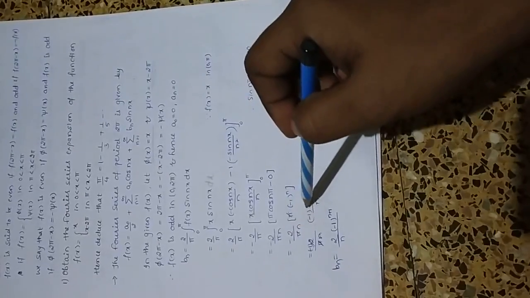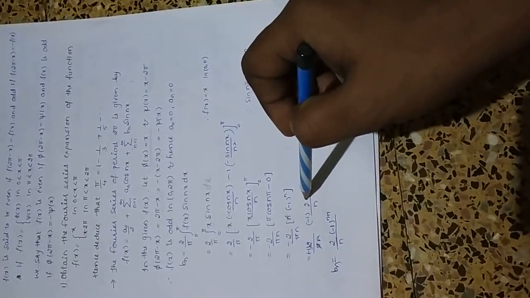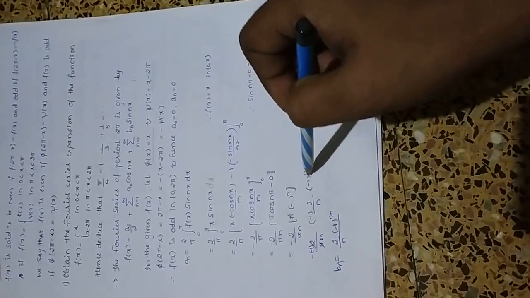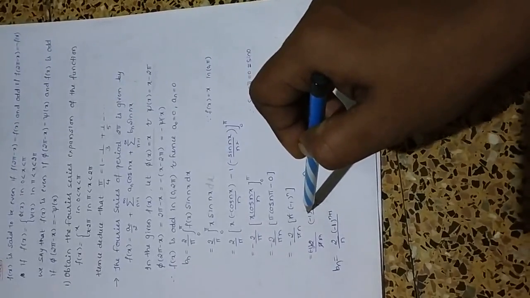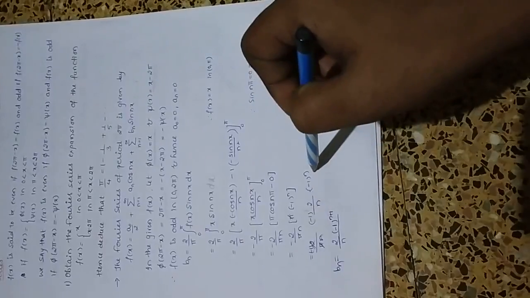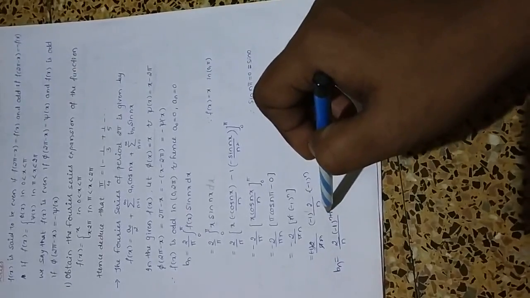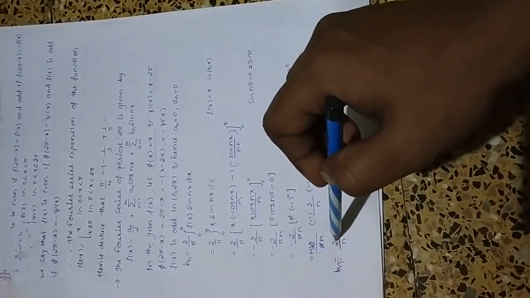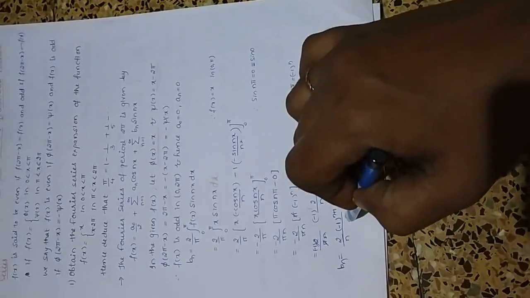But minus 2 I have written as minus 1 into 2. Minus 1 into 2 upon n, minus 1 raised to n. Minus 1 means it is minus 1 raised to 1. Minus 1 raised to 1 times minus 1 raised to n becomes minus 1 raised to n plus 1. Therefore, bn is equal to 2 into minus 1 raised to n plus 1 upon n. This is bn.